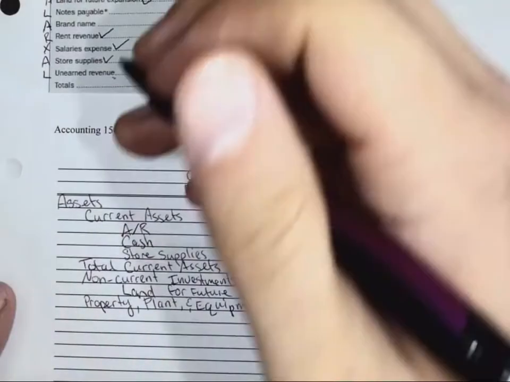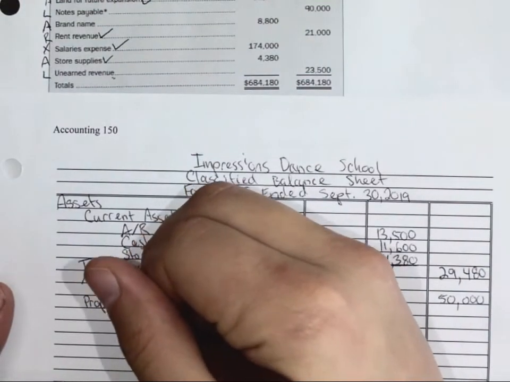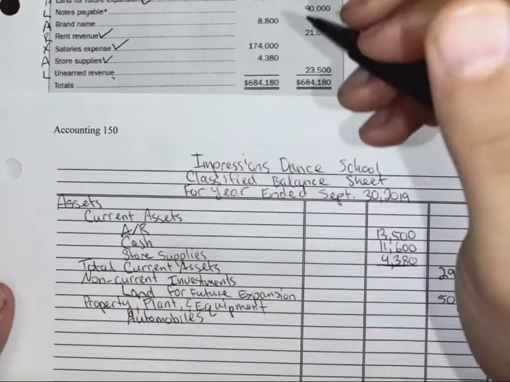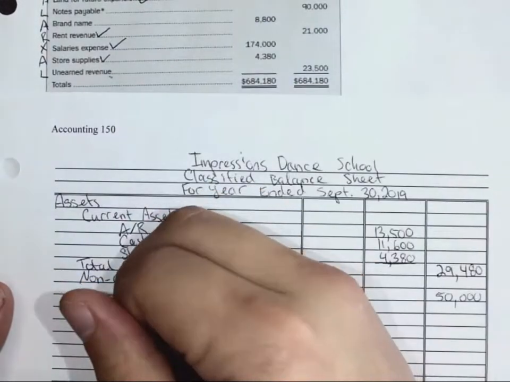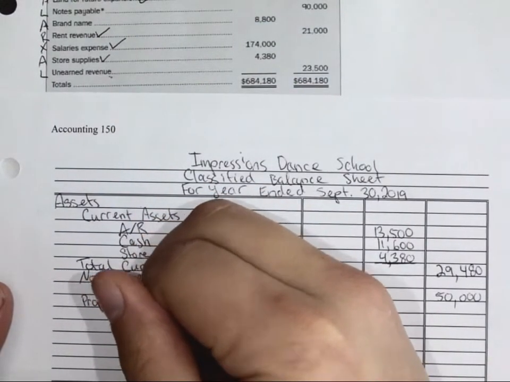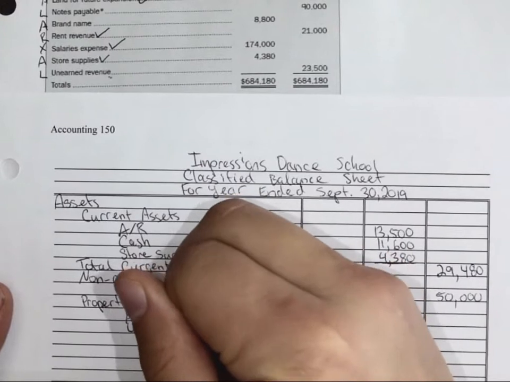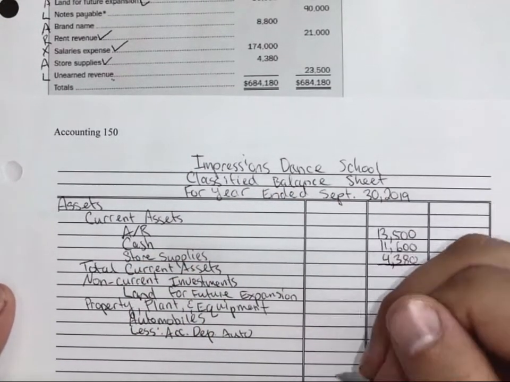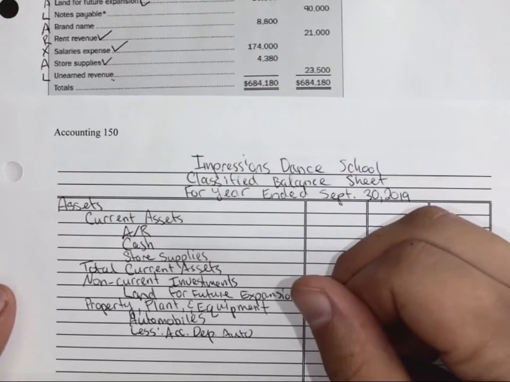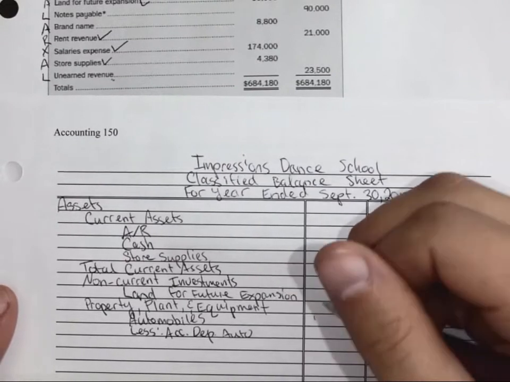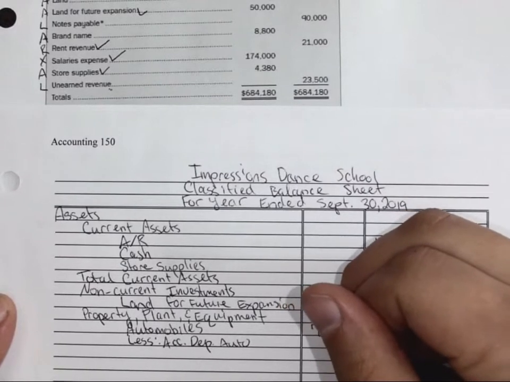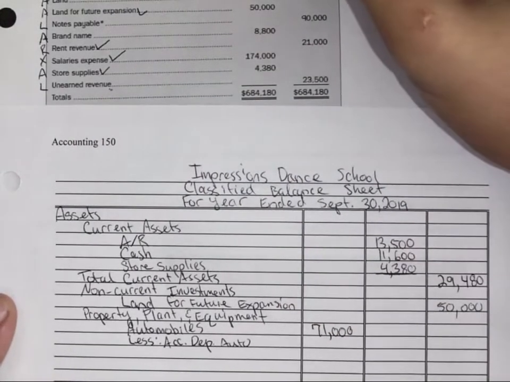So first one is automobiles. And we're going to less the accumulated depreciation for automobiles. So we're going to use this column here. 71,000, less 39,360.